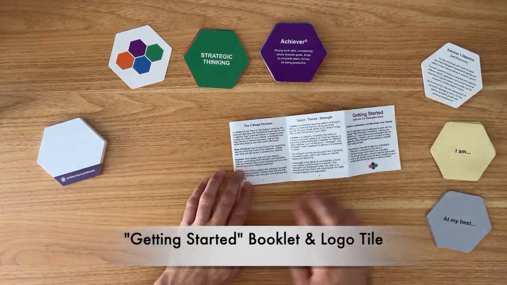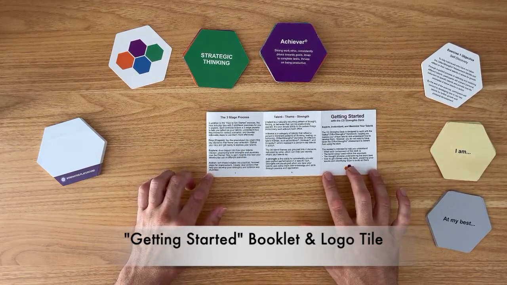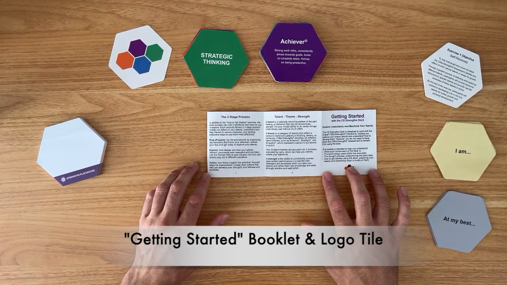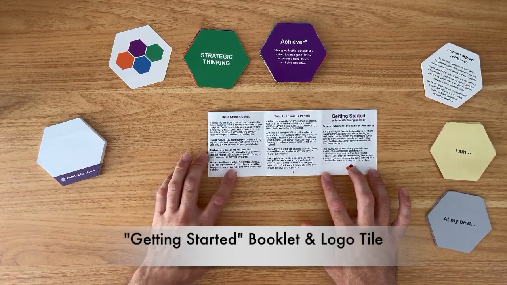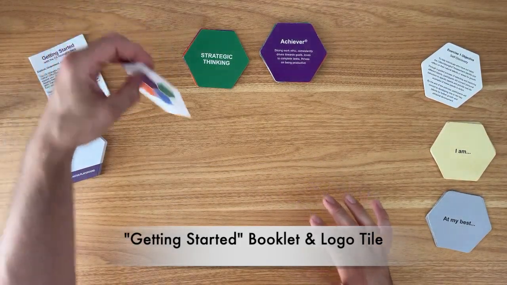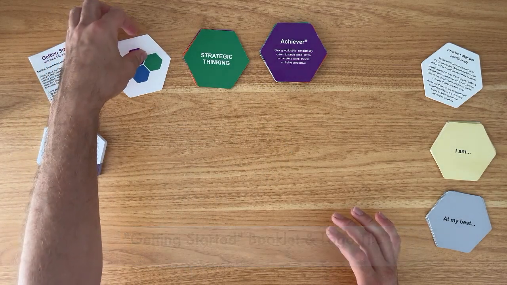On the other side, we have an explanation of the three-stage process that each of our exercises is split into, and the definition of talent, theme and strength in terms of how to use them with the deck. On the back of the booklet, as well as on the back of the title card, you have a QR code to help you access the online resources.